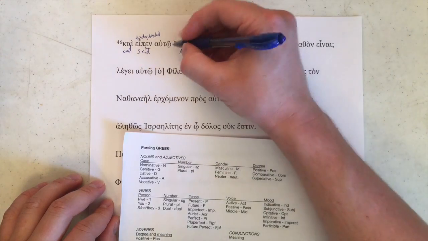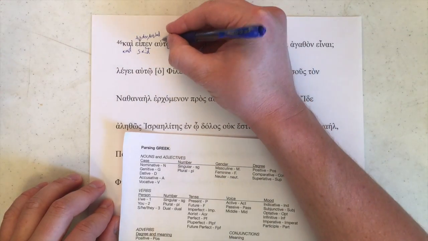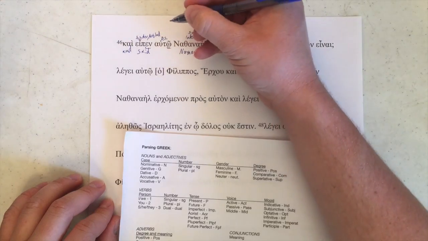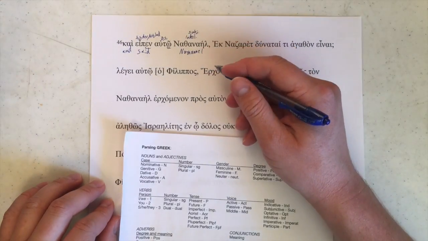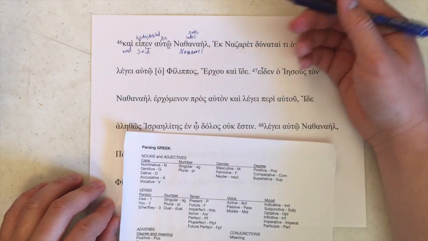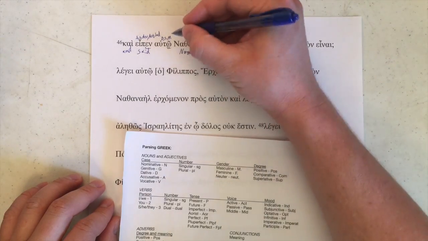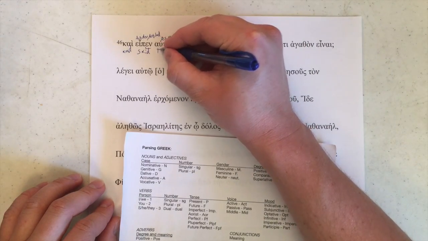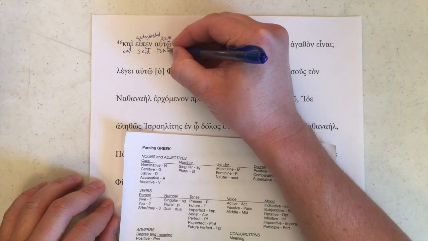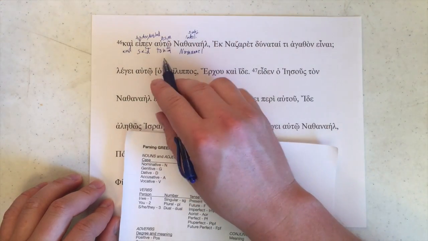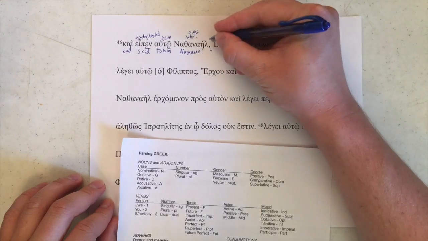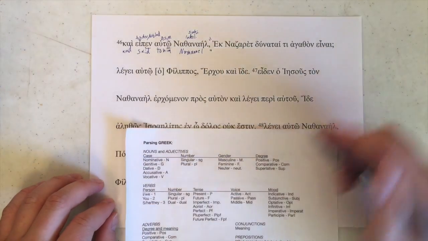Autoi, since we have the sub iota right there, we know this is dative, singular. It could be masculine or neuter, but since we have Philip in verse 47, it's going to be masculine, referring back to him as an indirect object. Nathaniel said to him, direct discourse, so quote marks right there.